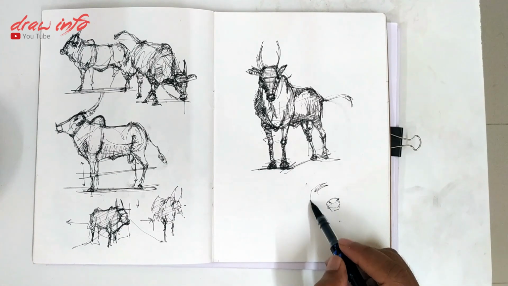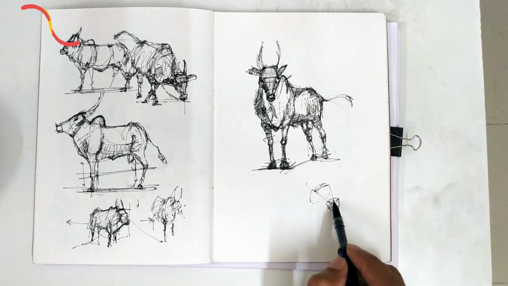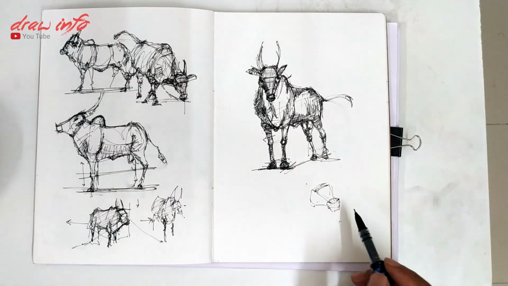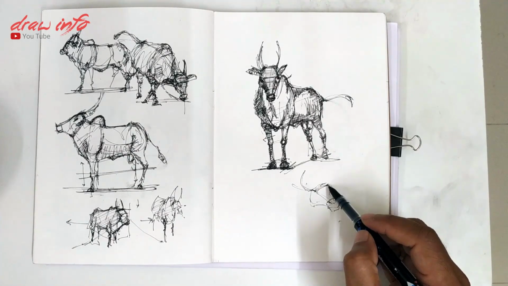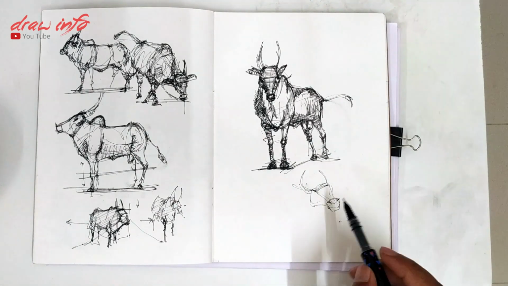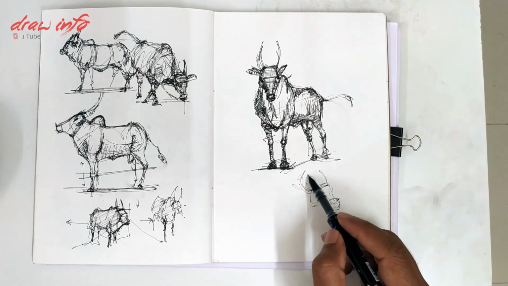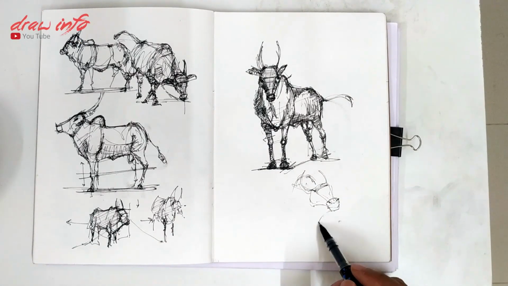This is another box, and you can see the same lines coming here and going there. This is its horns, and this is his washinda, what we call washinda in Marathi.